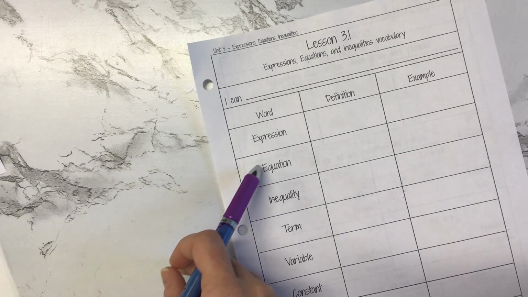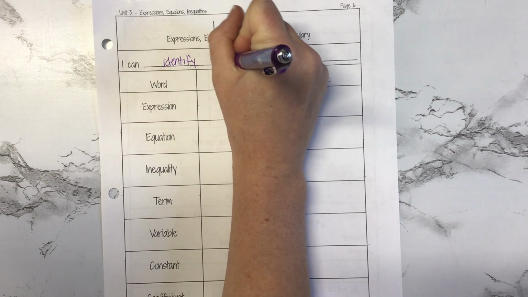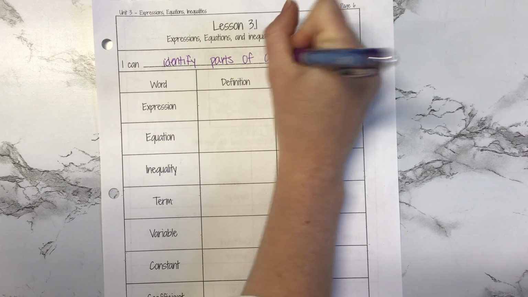This one might be kind of long because we're going to go over some vocab, but it's more of an interactive vocab because there are actually good examples of these things. So we're going to say I can identify parts of an expression.